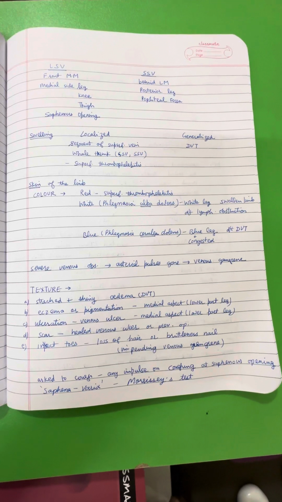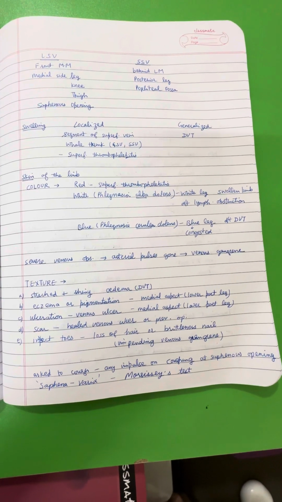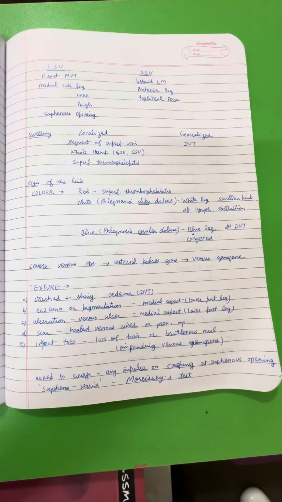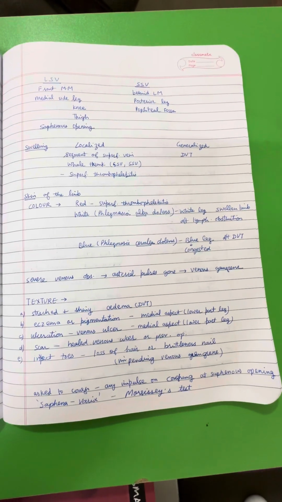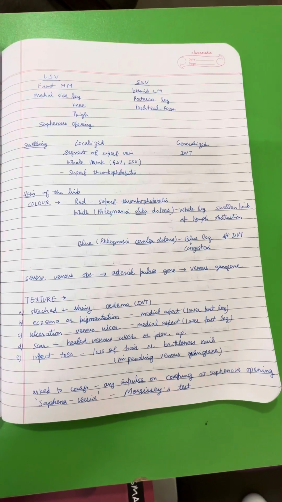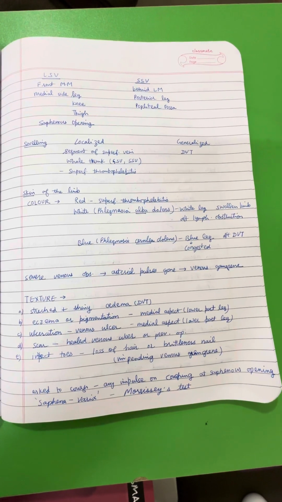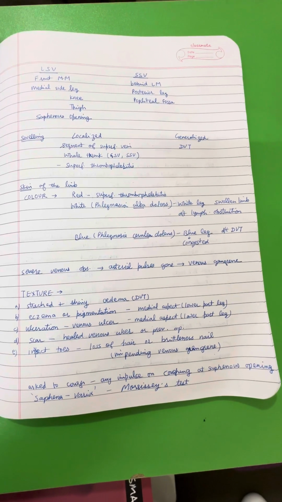Now we see the skin of the limb. Now in skin we see the color. If it is red in color, it is mainly superficial thrombophlebitis, mainly seen in case of IV cannula. If the color is white, known as phlegmasia alba dolens, white leg. Swollen limb, it is mainly due to the lymphatic obstruction. Blue is phlegmasia caeruleus dolens, seen in DVT.